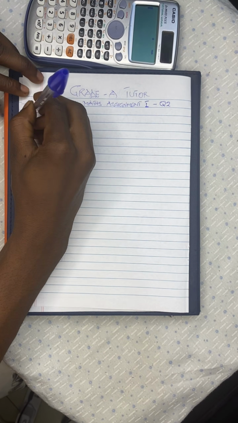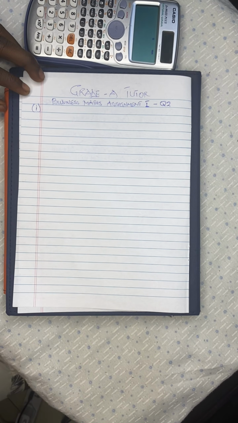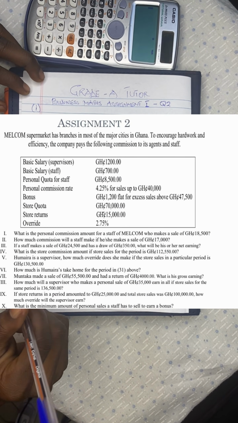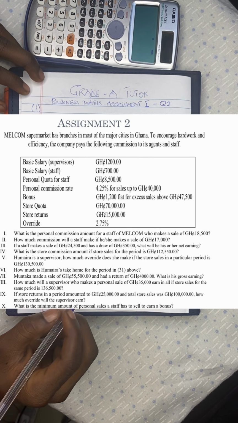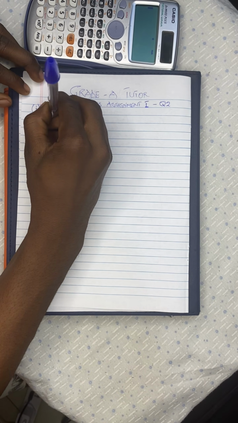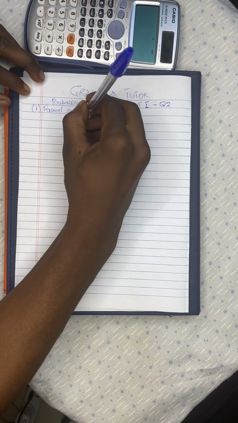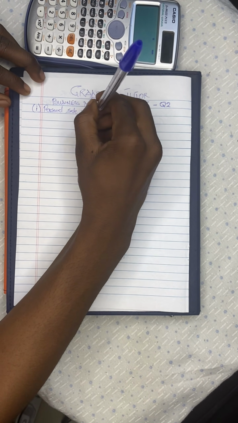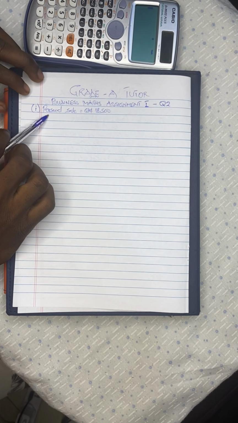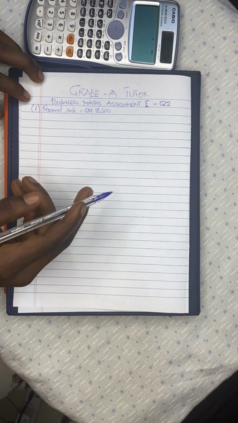Question I says, what is the personal commission amount, not personal commission, for a staff of Malcolm who makes a sale of 18,500? So the personal sale equals 18,500. How do you calculate commission amount?